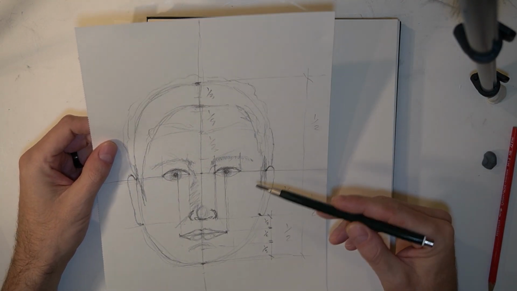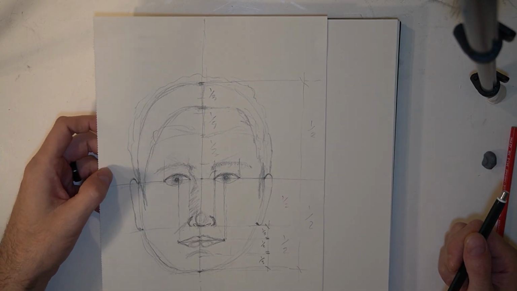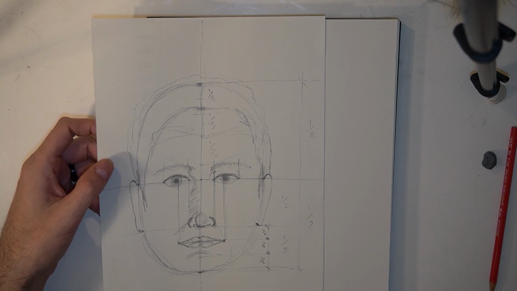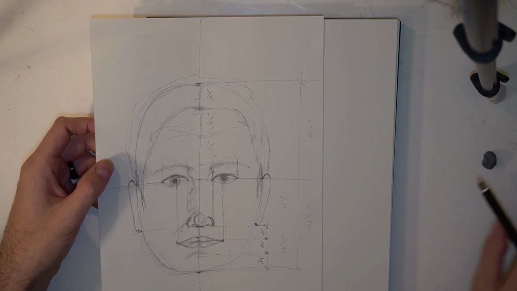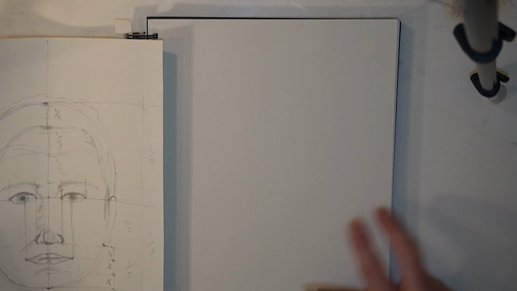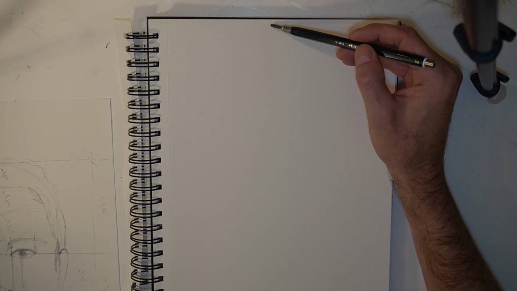The previous tutorial was the face from the front. We're going to transfer this to the side. Face from the side. And again, there are some dimensions that you really have to be aware of. I'm just putting this here on the side as a help for me.